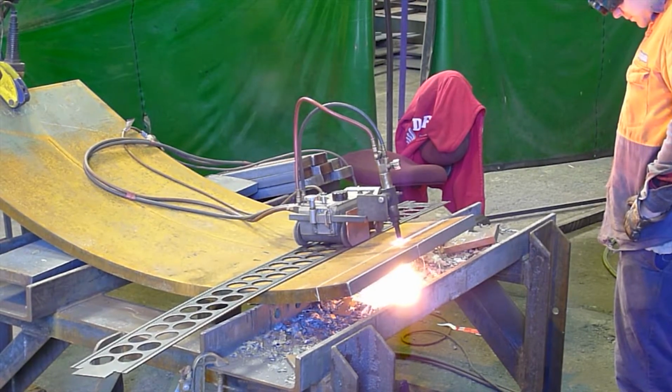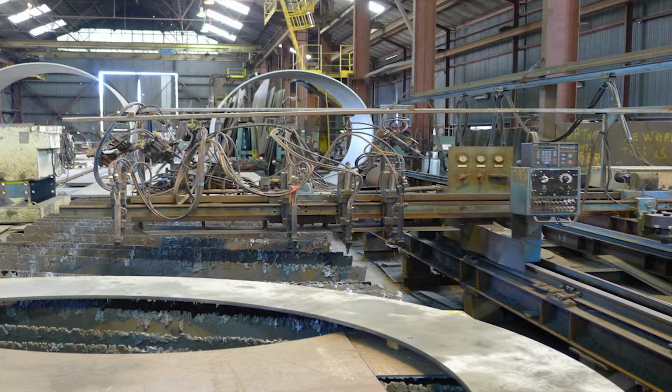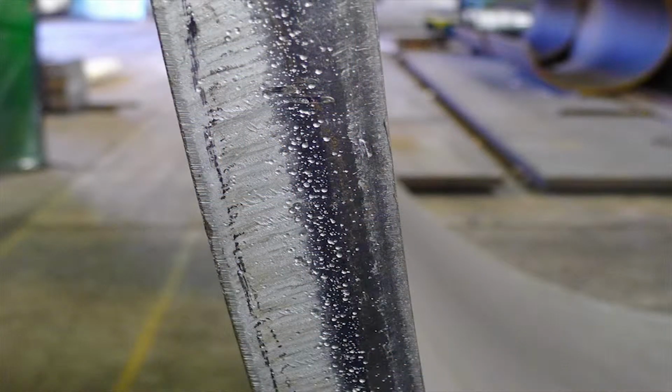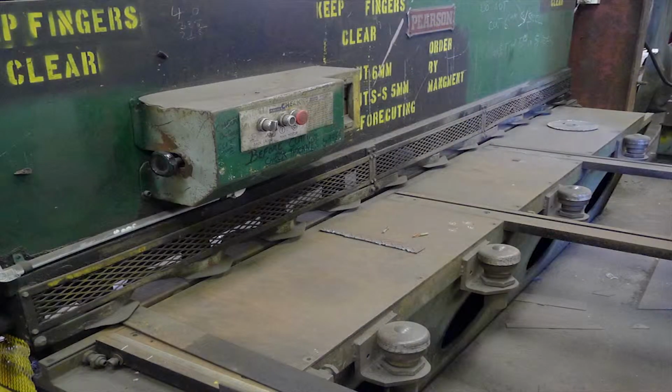Curtin used a number of other cutting processes. This is a large CNC cutting bed that can use either oxyacetylene or plasma as the cutting process. Their plasma cutter has the capacity to cut up to 32mm thick plate. This guillotine is hydraulically operated and can cut steel up to 6mm thick.